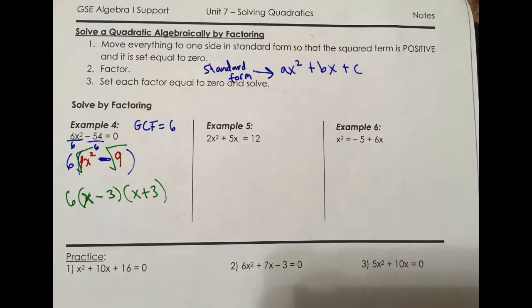And then one last step is you want to set both of these inside the parentheses equal to 0. And then that's how you solve it. So you got x minus 3 is equal to 0. And then you have x plus 3 is equal to 0. I know you guys haven't quite gotten into solving yet, but this one should be pretty easy.